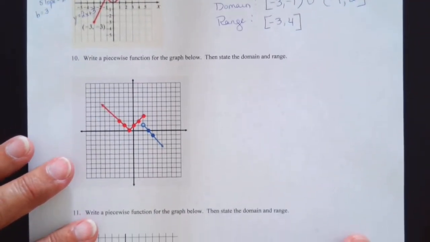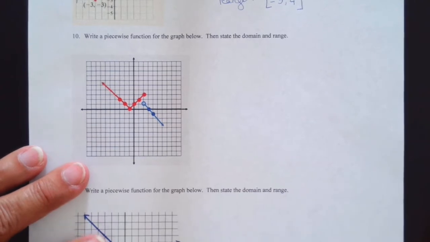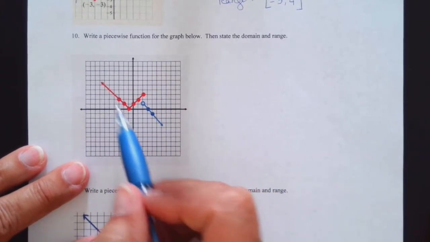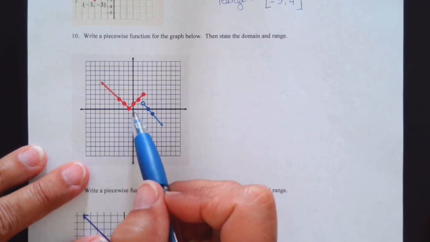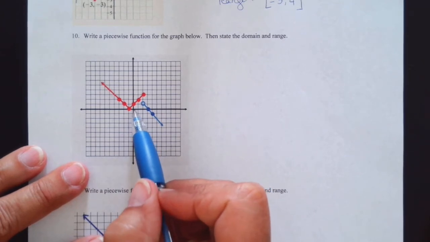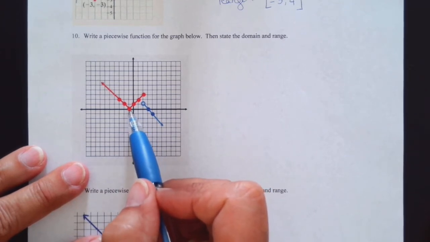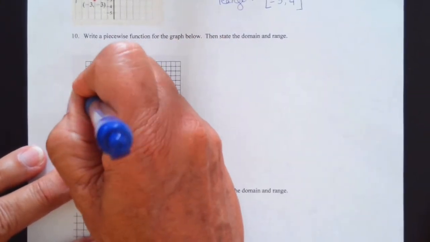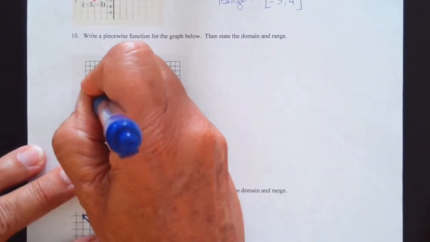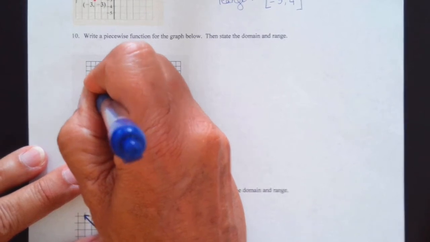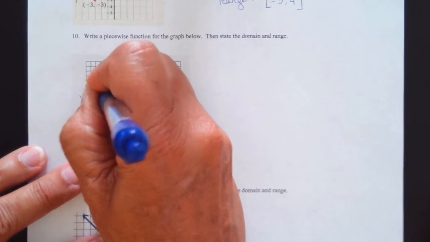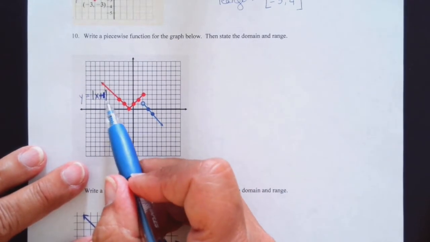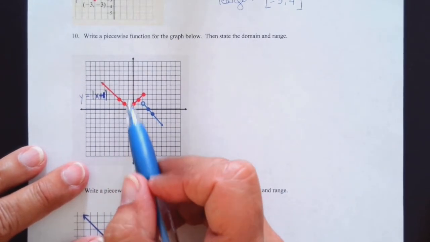All right, number 10. Same thing. All right, so we have an absolute value function over here. And remember that regular absolute value starts at (0, 0). So when you move it left 1, that would be absolute value of x plus 1. Okay. It's hard to write that with all these lines. So absolute value of x plus 1. All right, so that's that line.